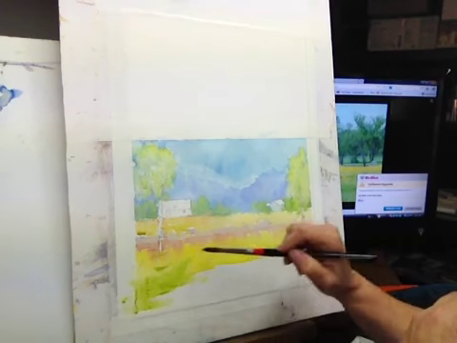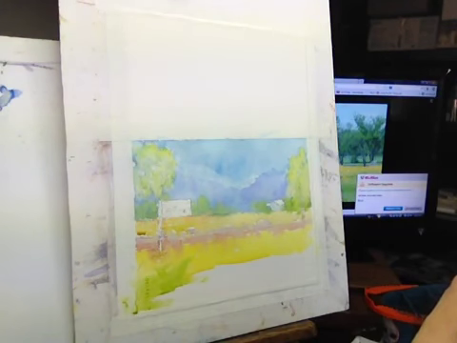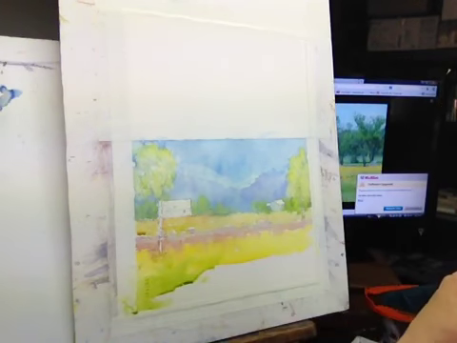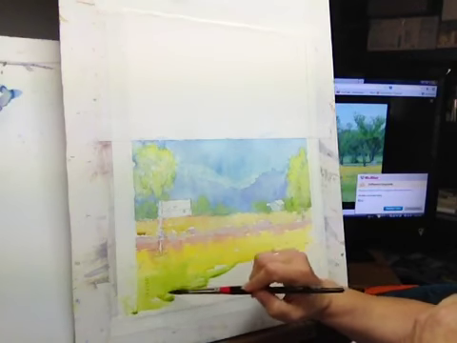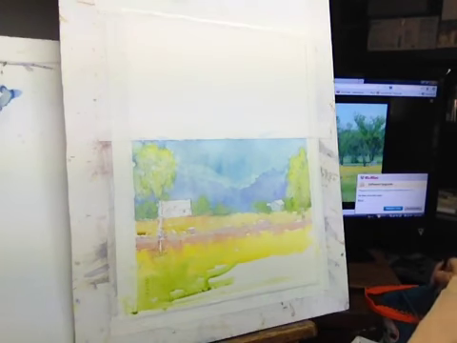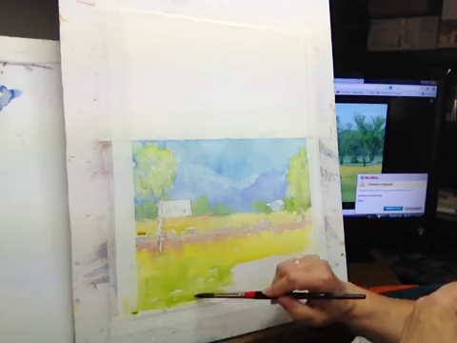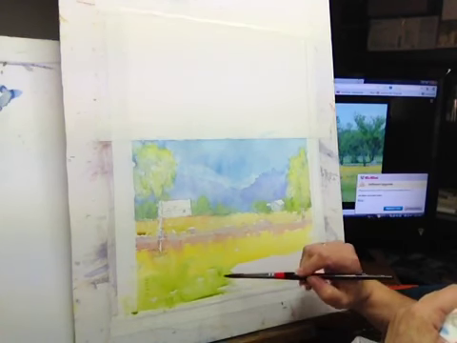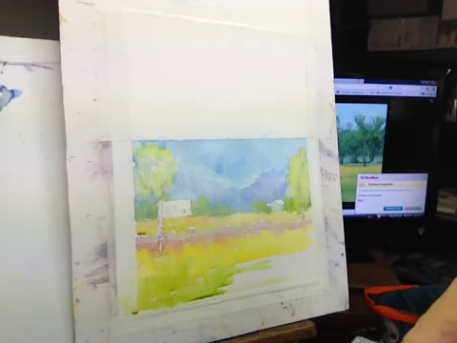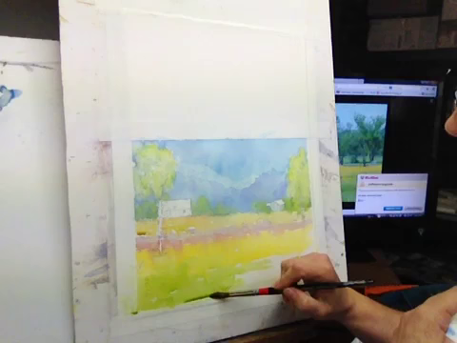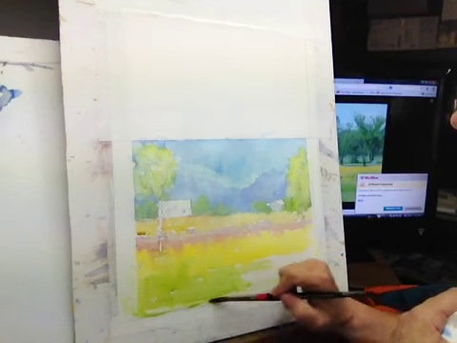Notice I'm not being very careful. I'd rather get it in spontaneously and have it look fresh than take my time and have it look controlled and boring.